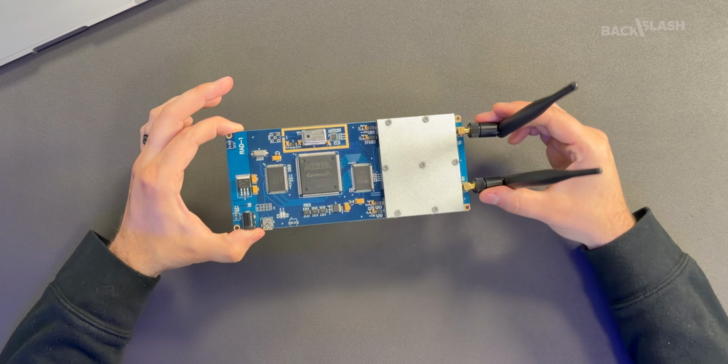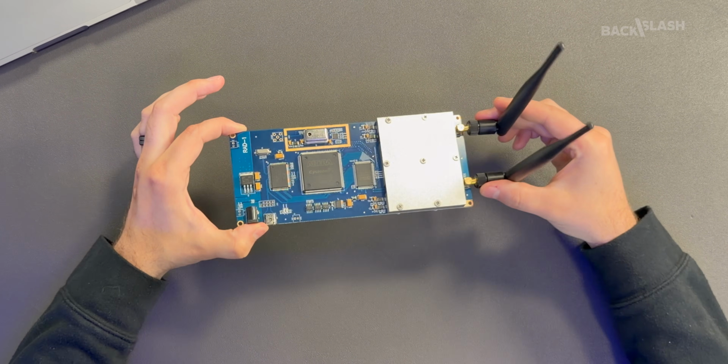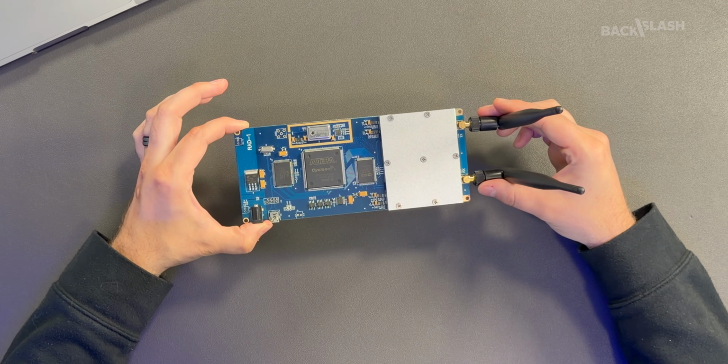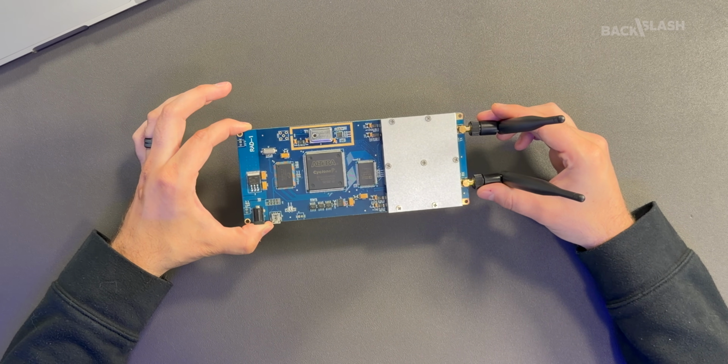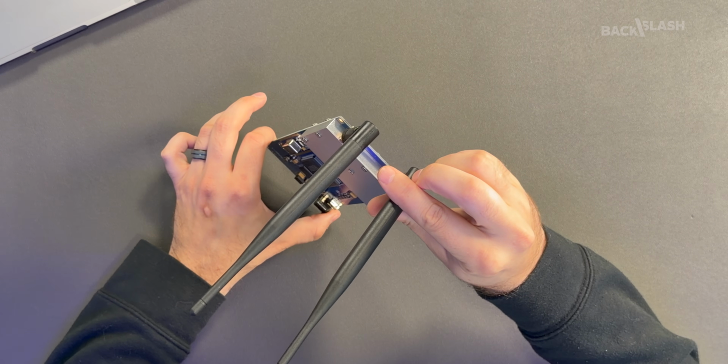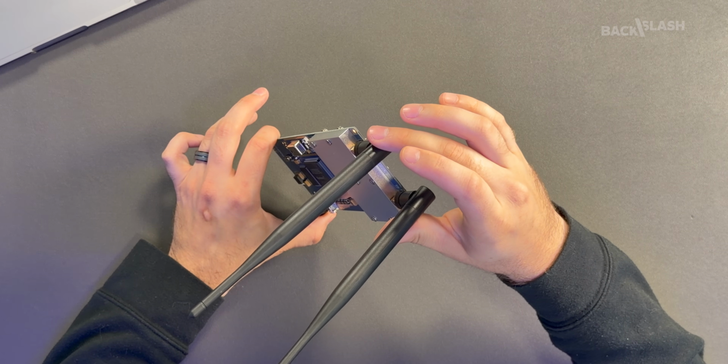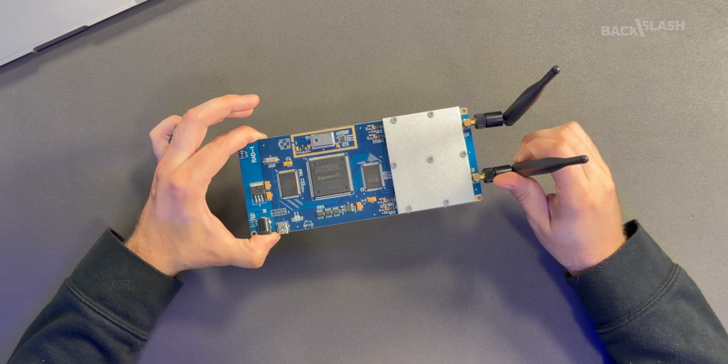Now, the board I have here is a URAN-1 and it can only broadcast and receive on the 850 to 900 megahertz bands, and you'll notice it has two antennas, one to broadcast and one to receive, making it a full duplex SDR. Other more expensive SDRs offer full spectrum capabilities. These can often broadcast and receive on any frequency, opening up an entire world of options that I'll explore more at the end of this video.